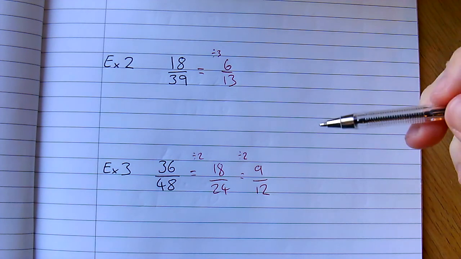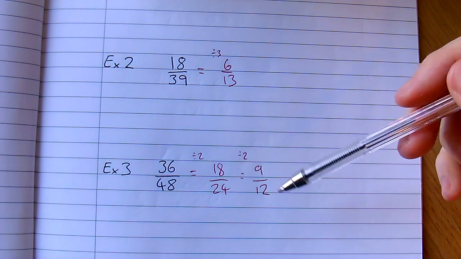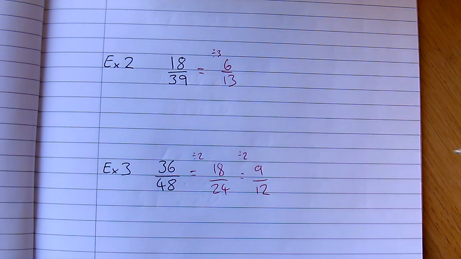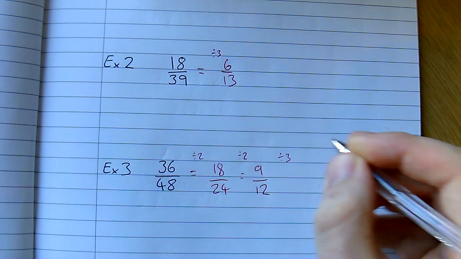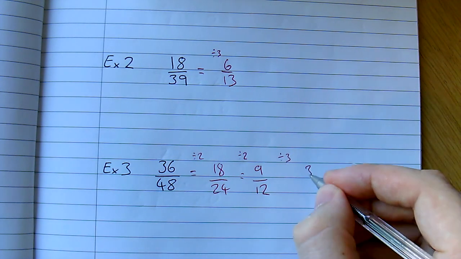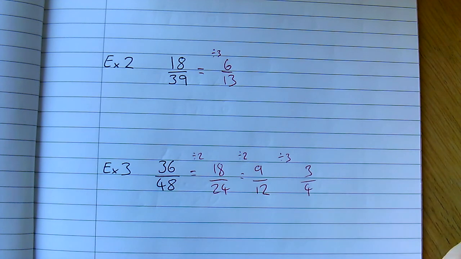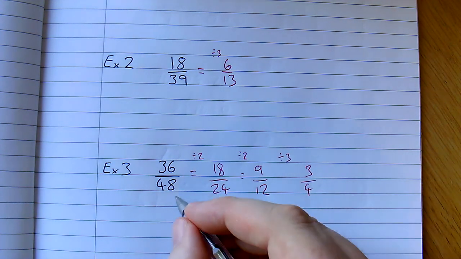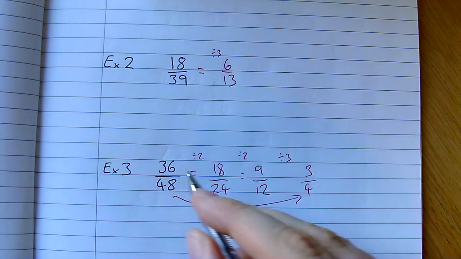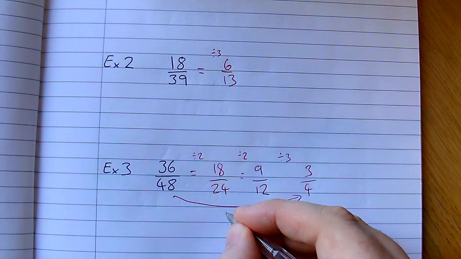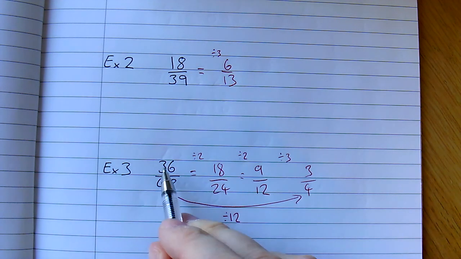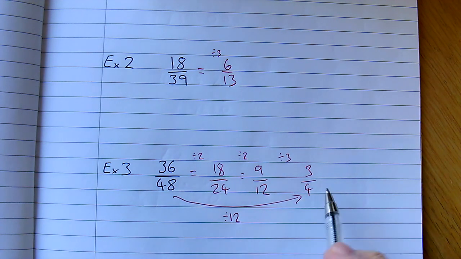Now again, I can't divide by 2 for a third time because 9 is an odd number, but I'm not done because I can divide by 3. So 9 divided by 3 is 3, and 12 divided by 3 is 4, which is my final answer. Now just like with example 1, there is a shortcut. 36 and 48 can both be divided by the same number. That number is 12. 36 divided by 12 is 3, 48 divided by 12 is 4, and that would actually get you the same answer.